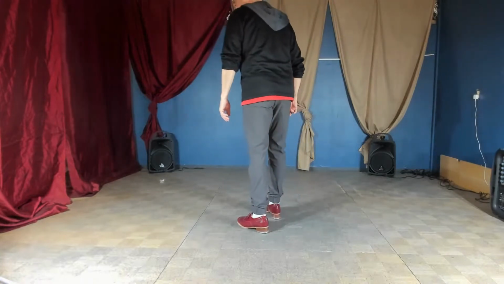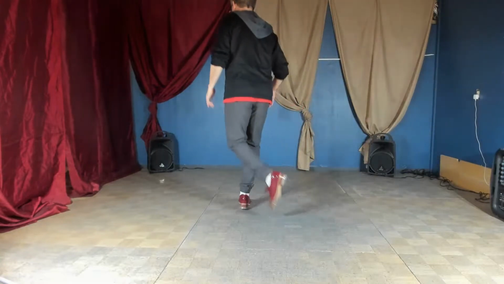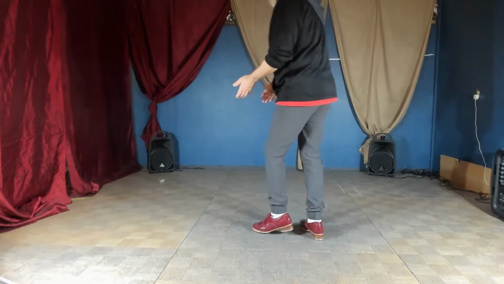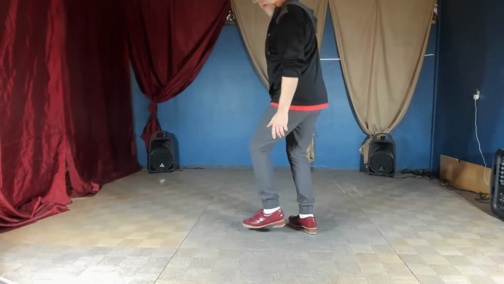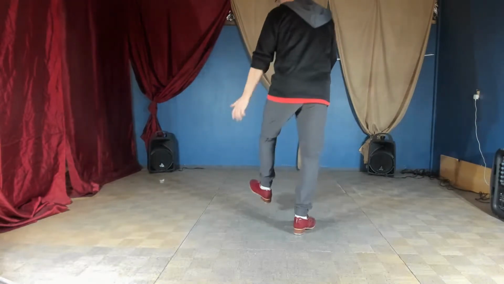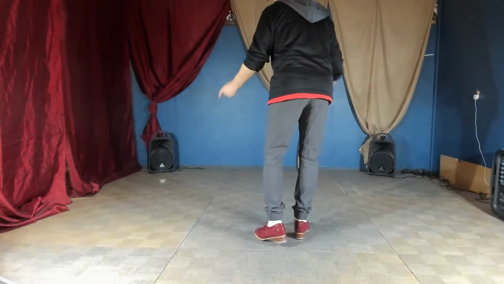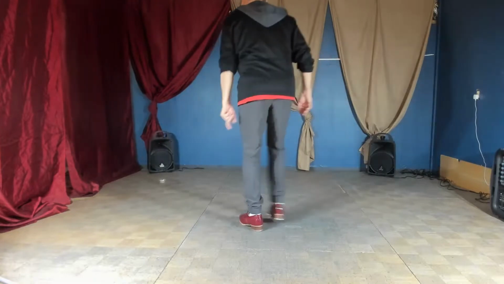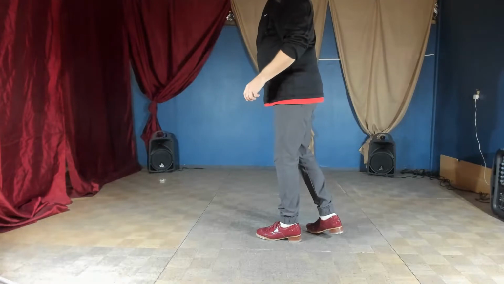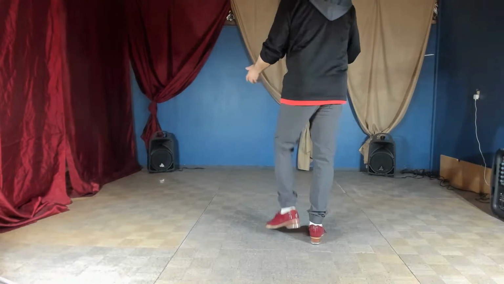One more time, then we go back. Let's take it from the flamenco section. 1 and 2 and 3 and 4 and 1 and 2 and 3 and 4. 1, 2, 1, 2, 3, 4. Okay, cool. So that's it. That's the third phrase, which starts with the stagger.